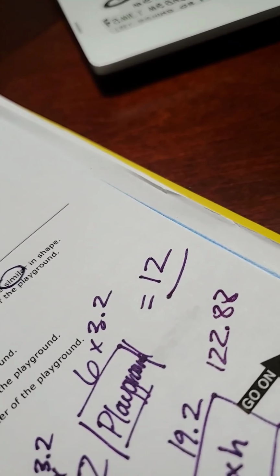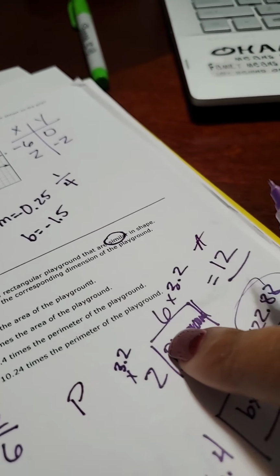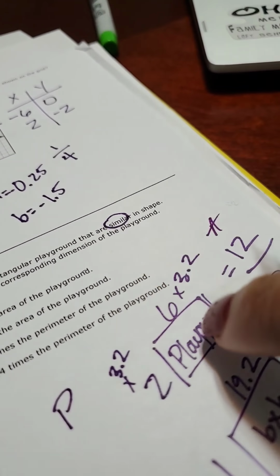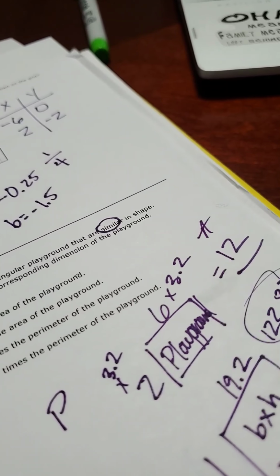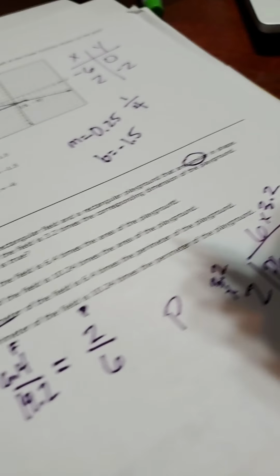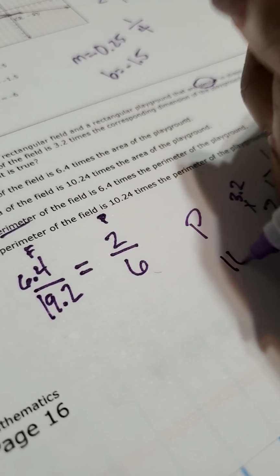But just in case, I'd go ahead and check for perimeter. Perimeter is when I add all the sides. So let's see the perimeter of the first one. So if that was area, let's find the perimeter. Perimeter of this one. So 2 plus 6 plus 2 plus 6. 6 plus 6 is 12. 2 plus 2 is 4. 12 plus 4, 16.